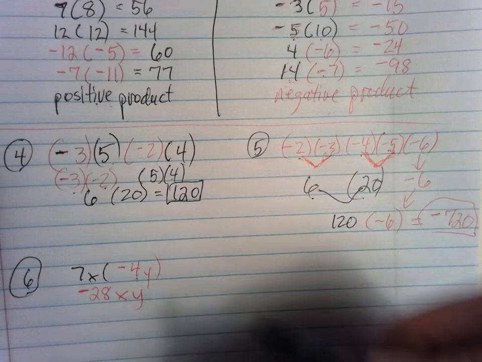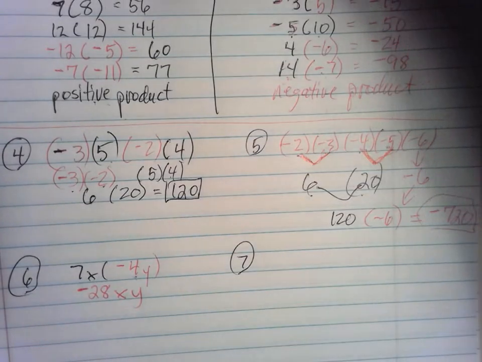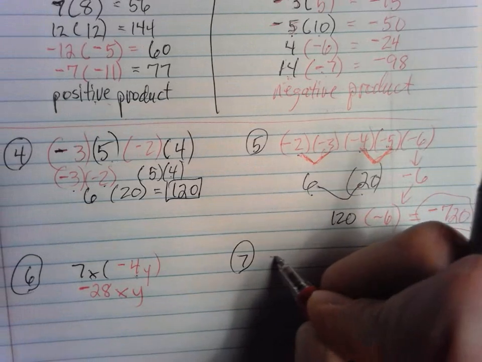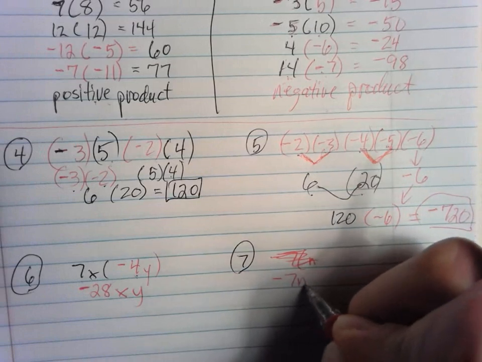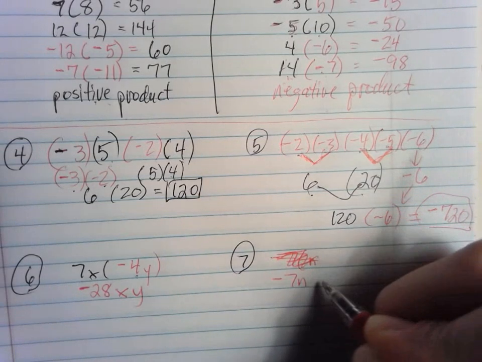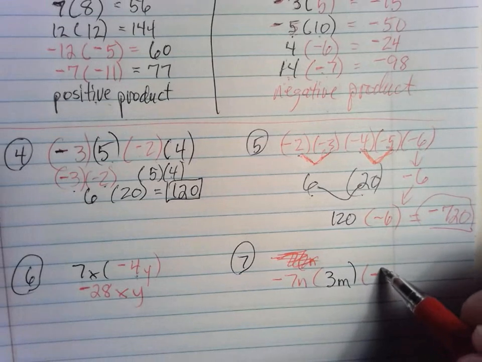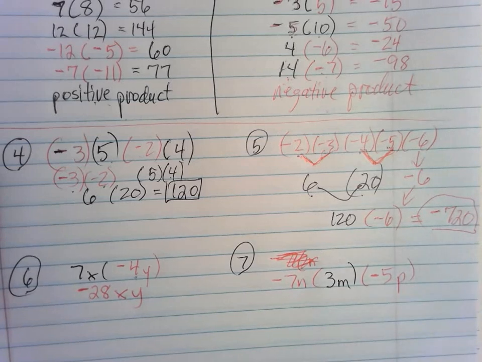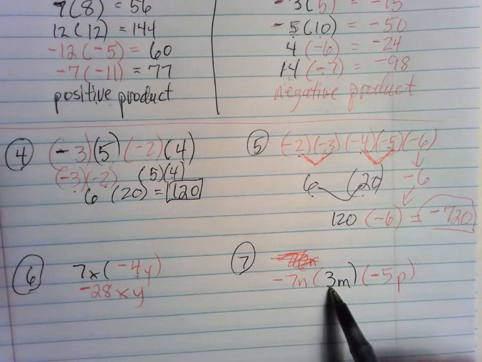Alright, let's try another one. Got a few more in it. Let's say we've got negative 7n. Oh, scratch that. Negative 7n. So we've got a negative, a positive, and a negative.